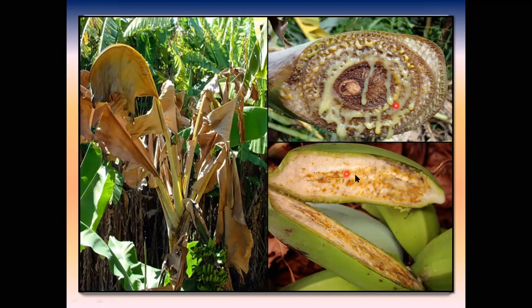Okay, this firm brown, yellowish or bluish bacterial ooze is also seen from the infected fruits formed in the bunches. So finally, the infected plant totally dries and wilts. This is the symptoms developed in banana when infected by the bacteria. Keep in mind the symptoms of fungal wilt and bacterial wilt.